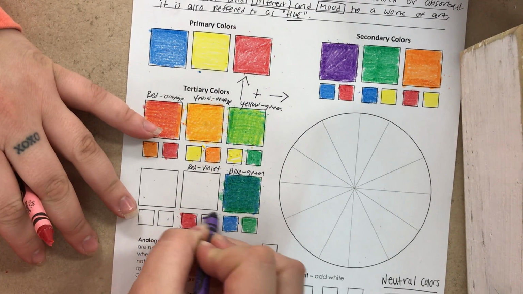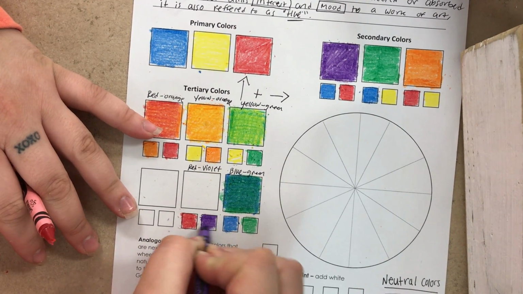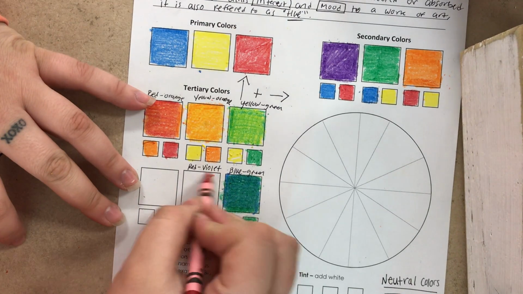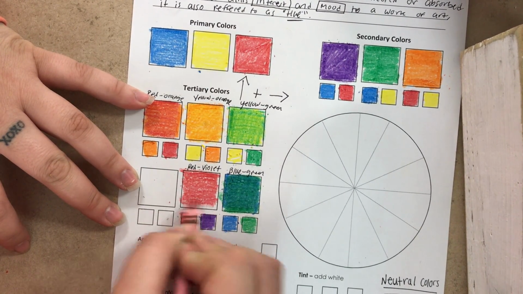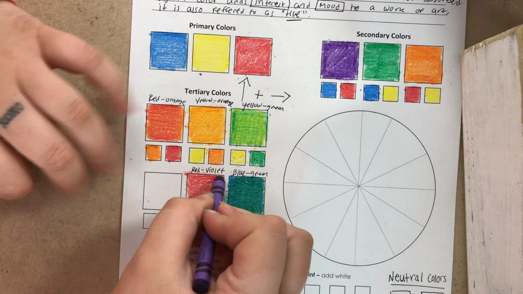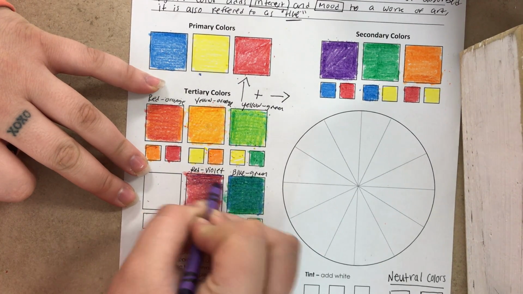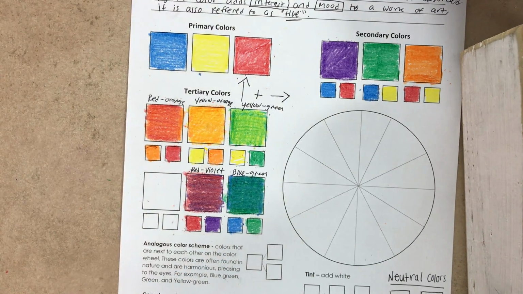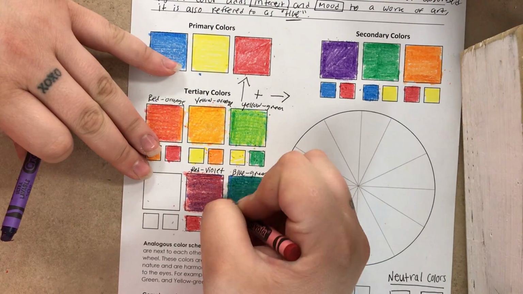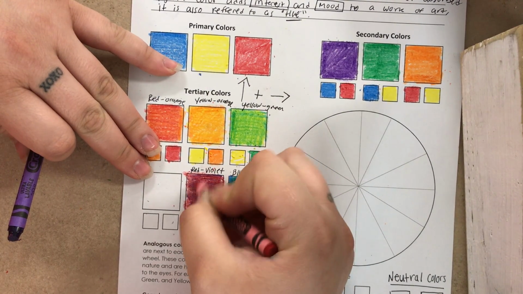It will kind of change the color based on the material that you're using. So red, and then purple. And a second layer of each.